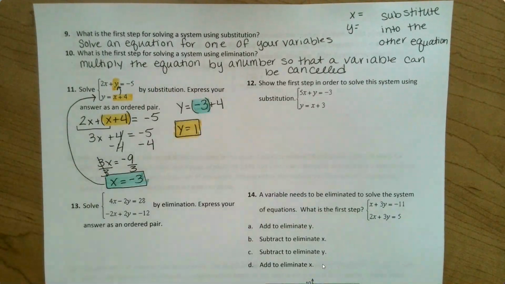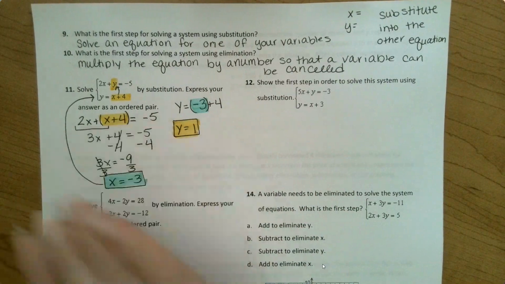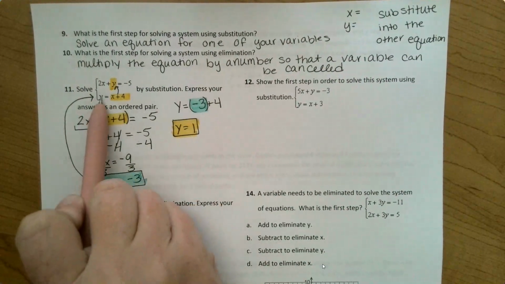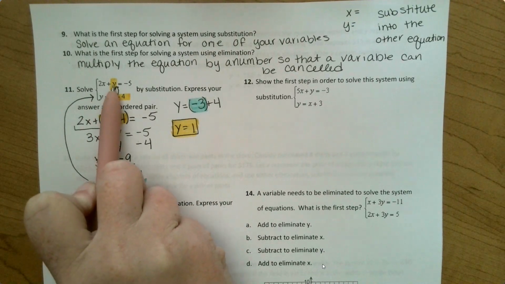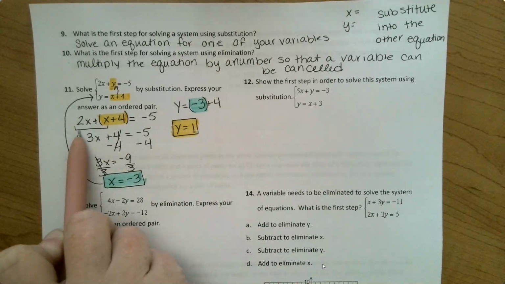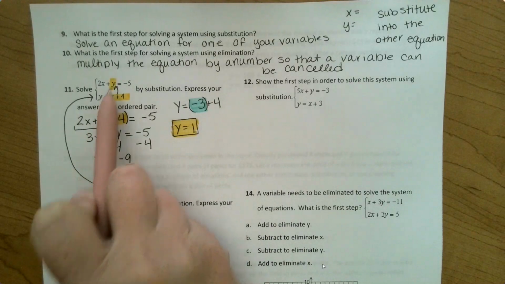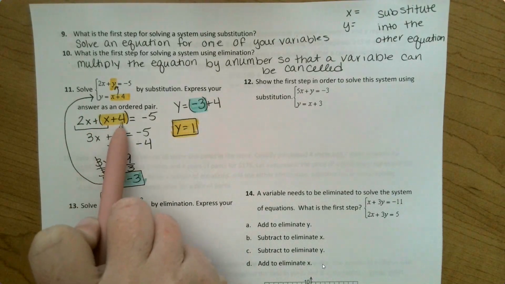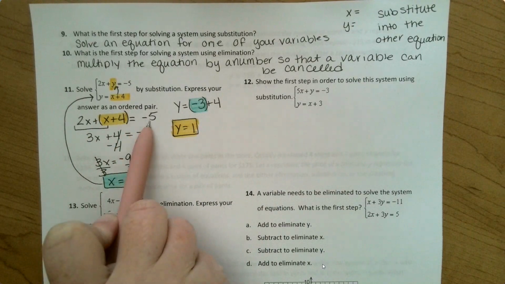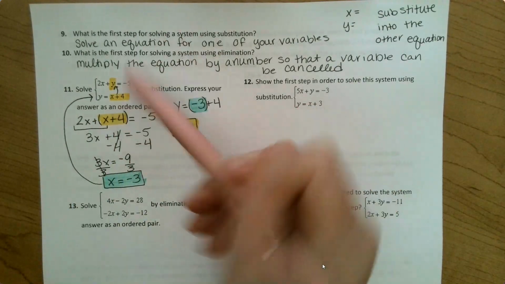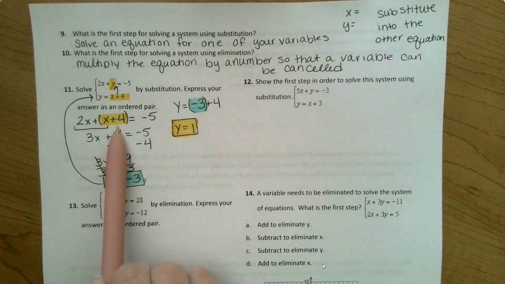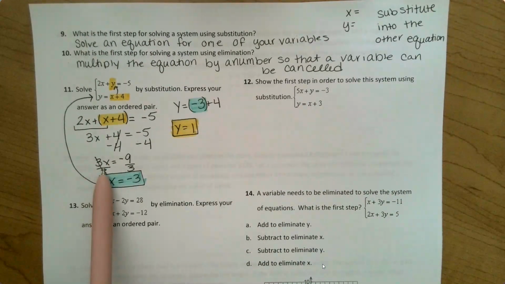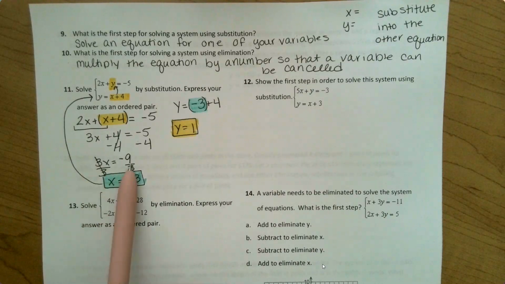Number 11, so with substitution, I'm just going to explain what I did instead of rework it. We have y equals something. We're going to take what y equals, plug it in for y into the other equation, and that gives us this. So we have 2x, and instead of this y, we put in the x plus 4, equals negative 5. All right, and then I combined like terms to get 3x. I subtracted 4 to cancel. We're left with 3x equals negative 9. We divide both sides by 3, and we're left with x equals negative 3.